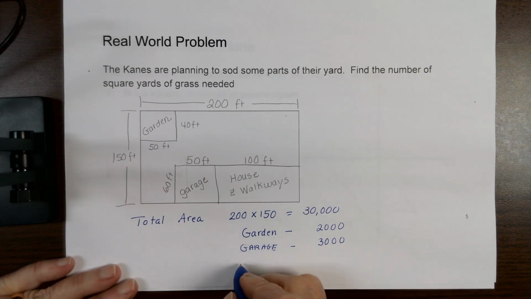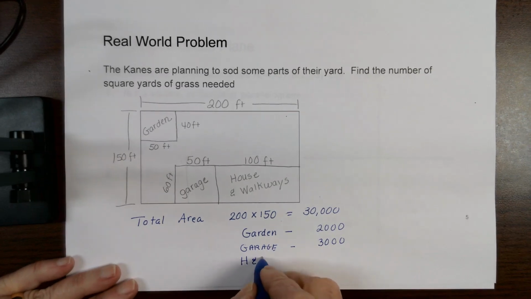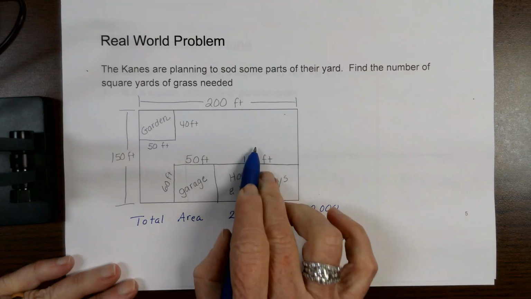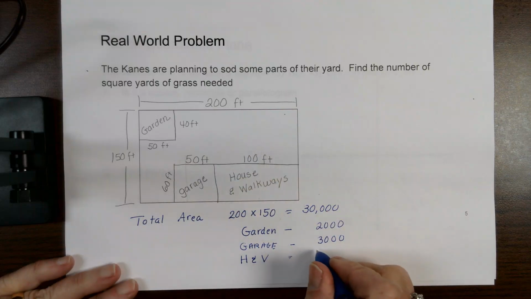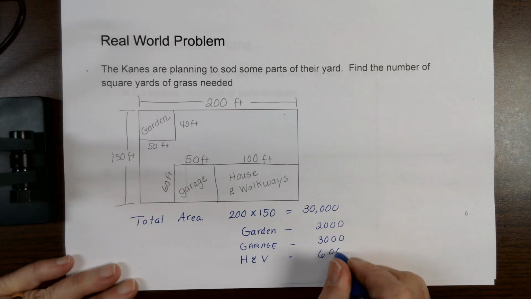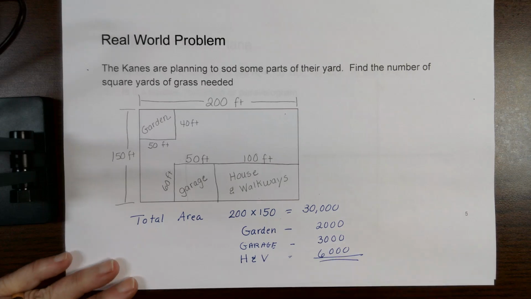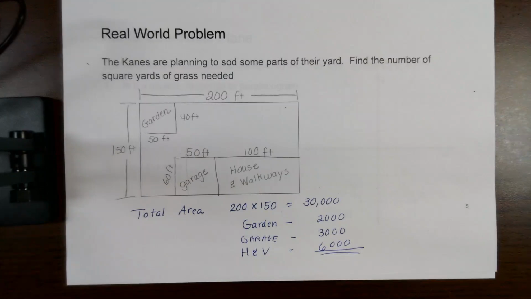And then the house and walkway is going to be 100 times 60, so it's going to be 6,000. Okay, so I'm going to subtract all those out. So I have 30,000 minus 2,000 minus 3,000 minus 6,000.